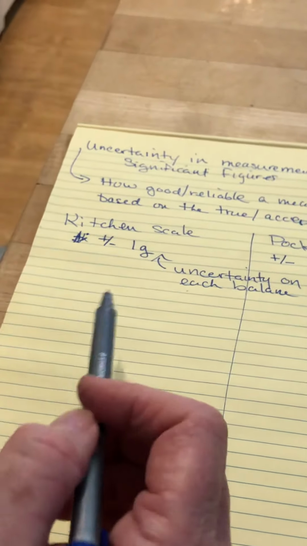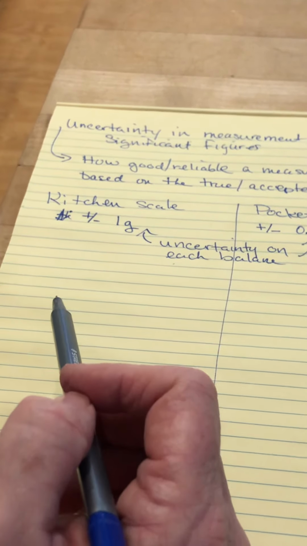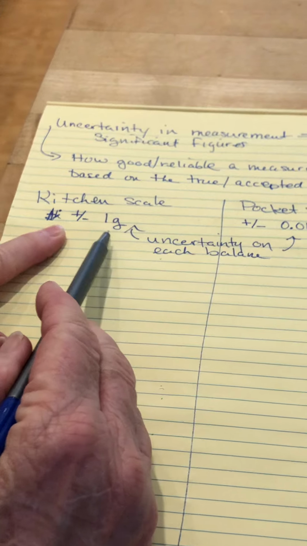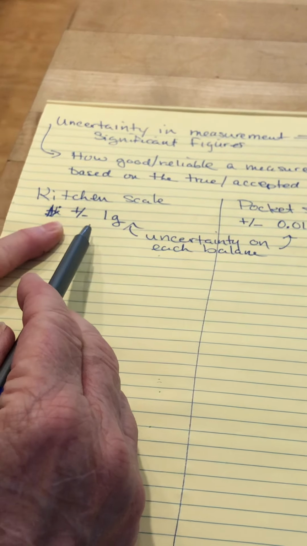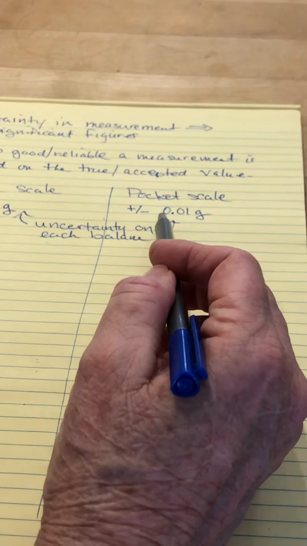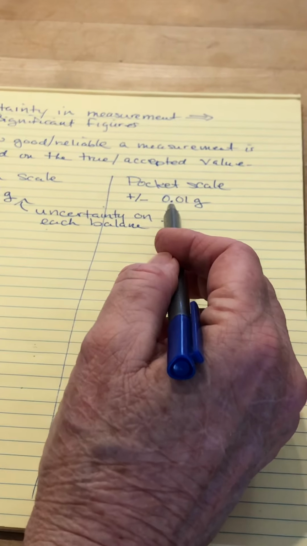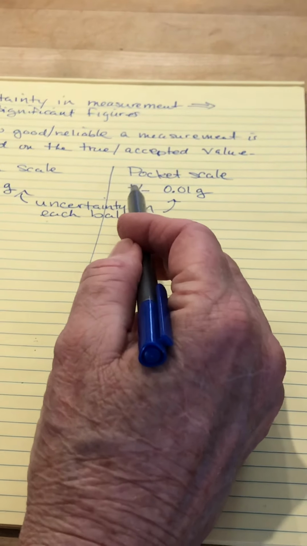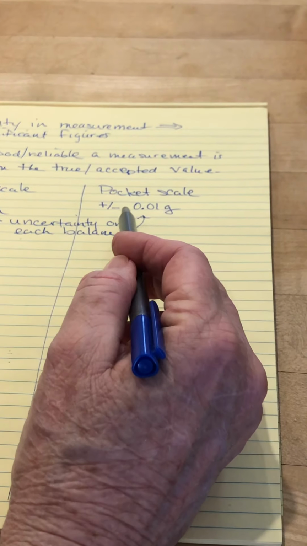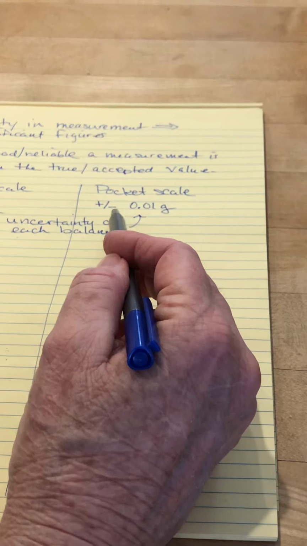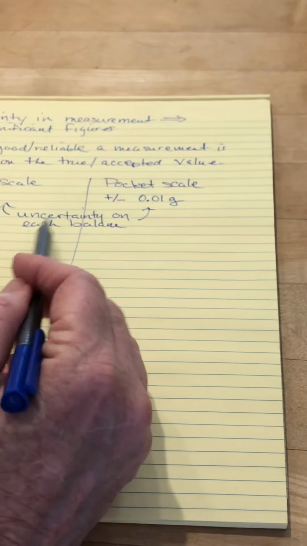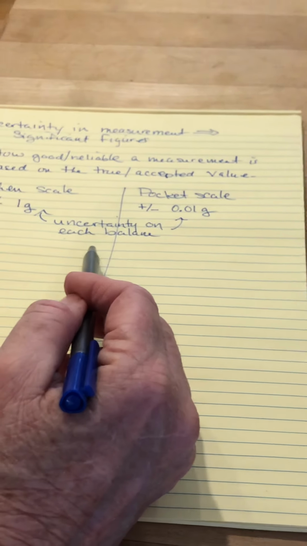So that means it should be good. If something weighs 100 grams, it might say 101, it might say 99. We'll see that if something weighs 1 gram, it might say 0 or 2. This one, on the other hand, is surprisingly accurate. It says on the package that it's good to 1/100th of a gram, which means if something weighs 100 grams, it should weigh exactly 100.00. And so this is the uncertainty we have in each balance.